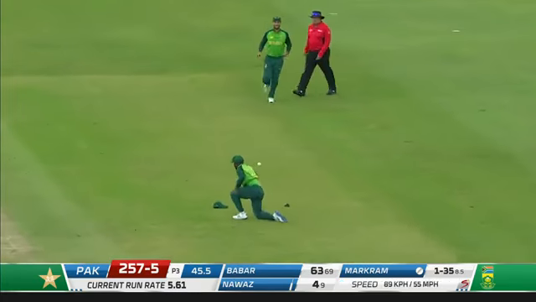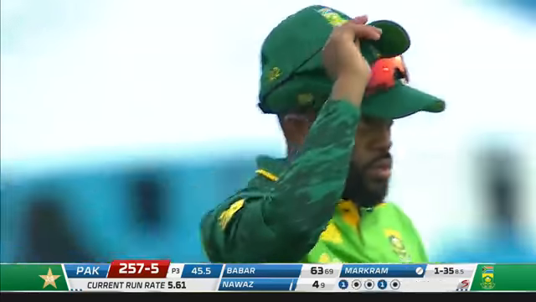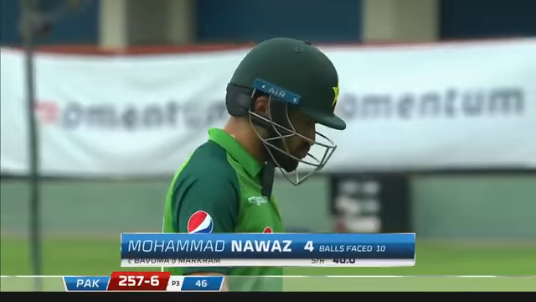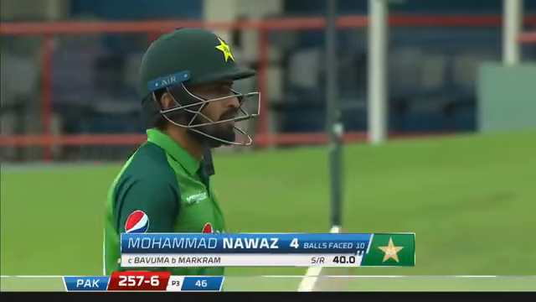What a catch that is. My goodness, that is a blinder from the skipper. He has taken that brilliantly. Low catch, hit hard, and he's got down there and snaffled a fine catch.